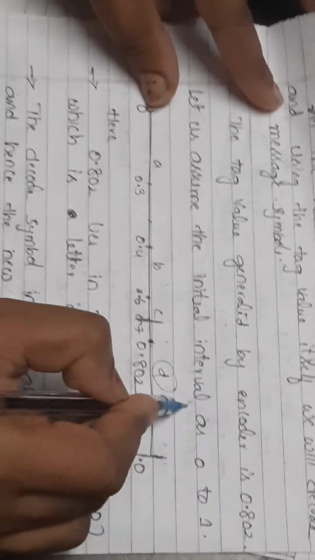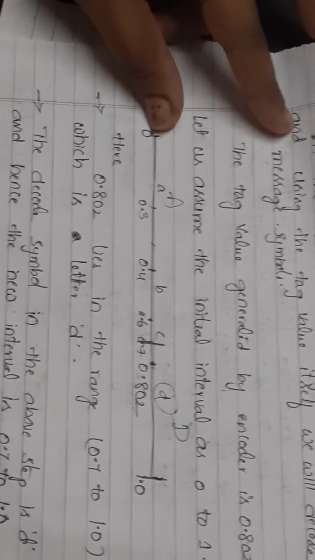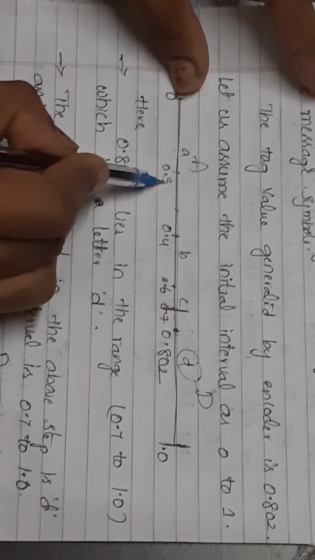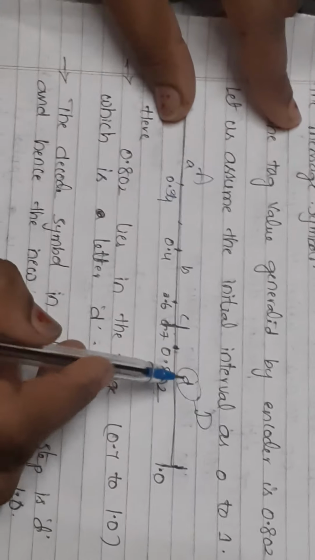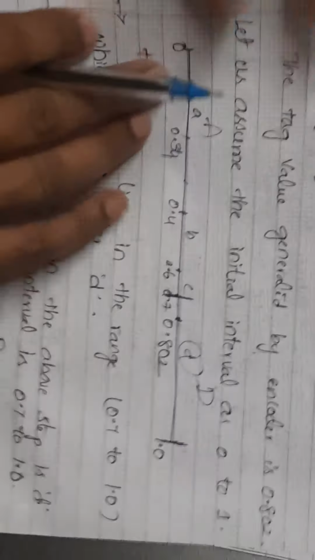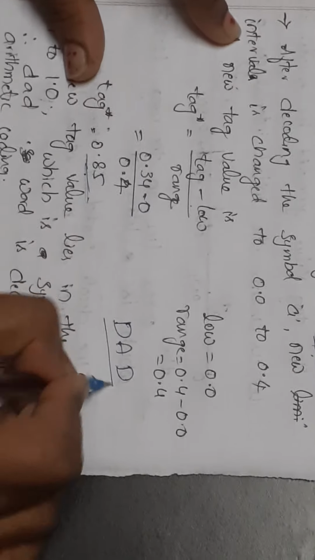So A is the next letter, and then using this 0.34 value once again we calculated the new tag value, that is 0.85, which is also in the range 0.7 to 1. So totally we have decoded the tag as DAD.